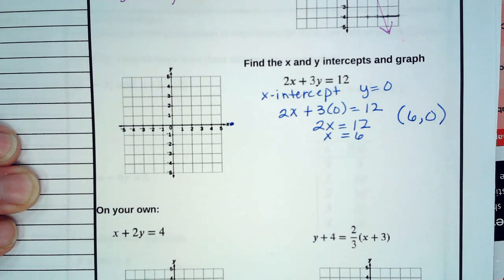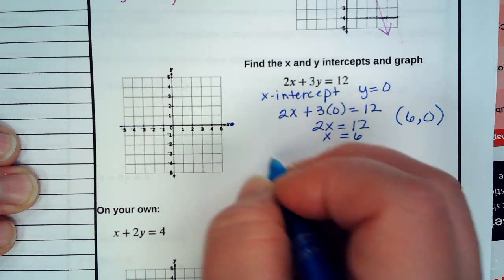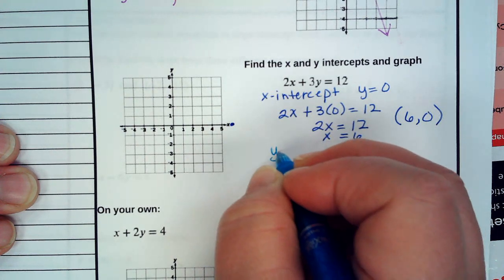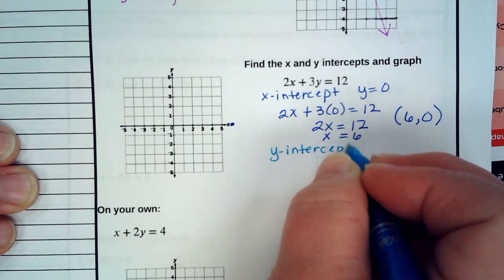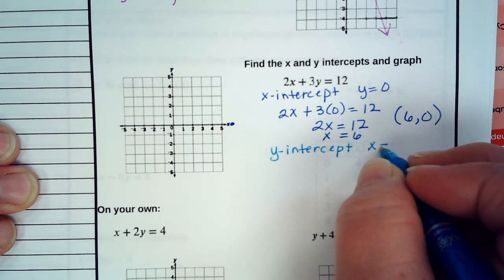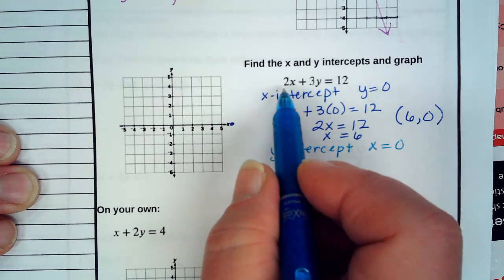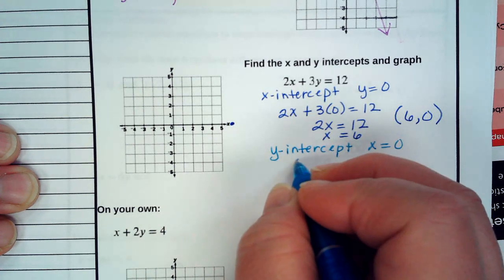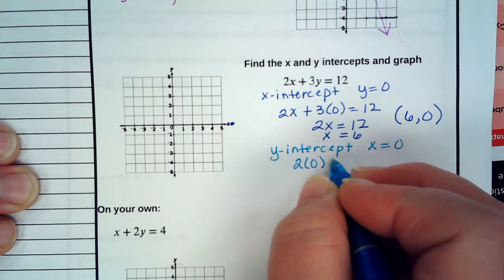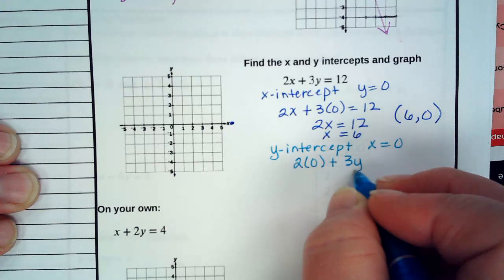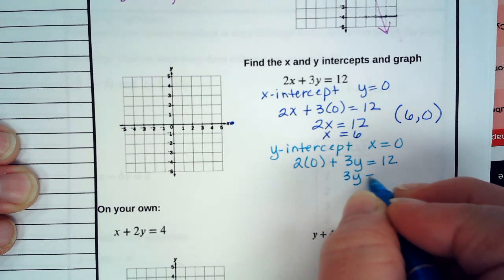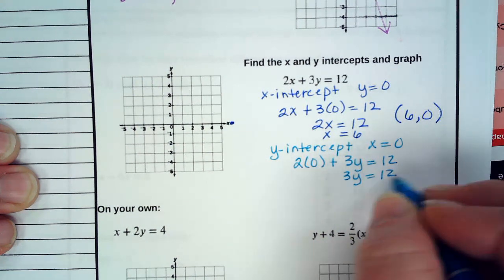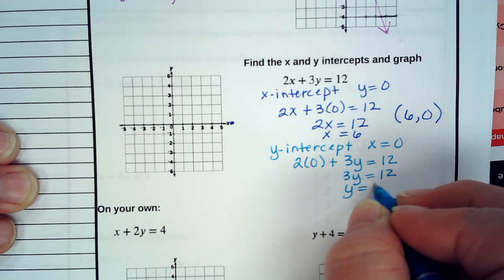Okay, for the y-intercept, x is equal to 0. So I'm going to substitute 0 in for x. 2 times 0 plus 3y is equal to 12. 3y is equal to 12 divided by 3. y is equal to 4.